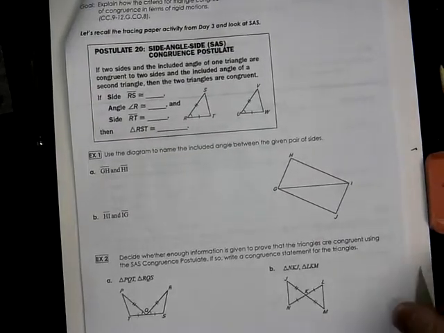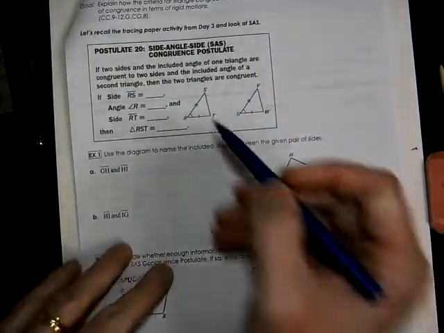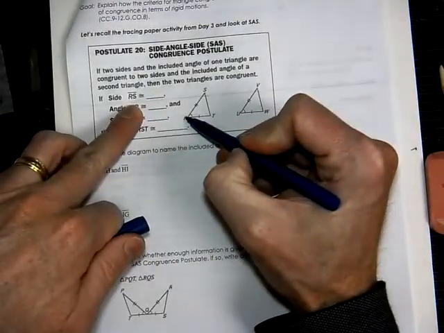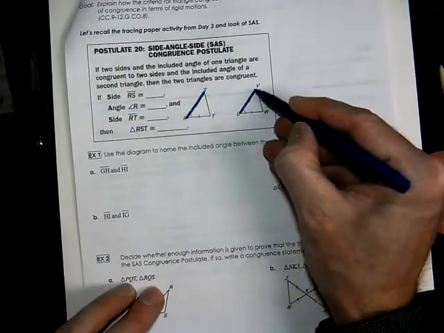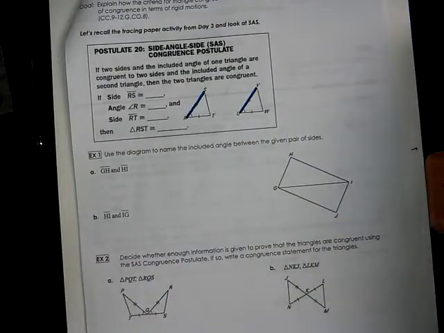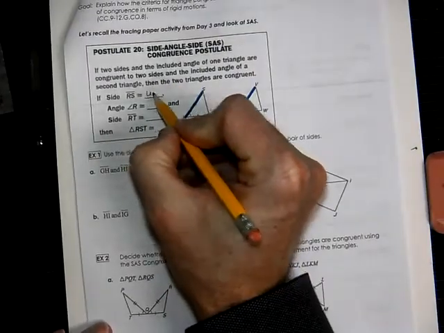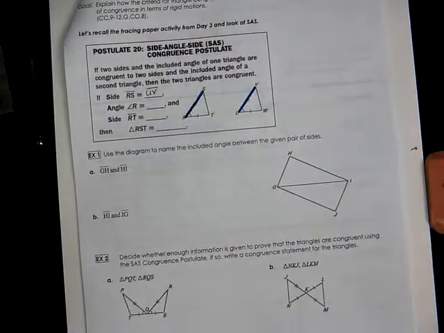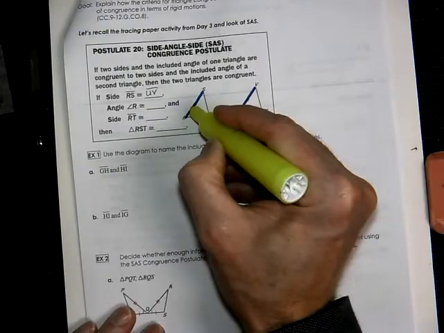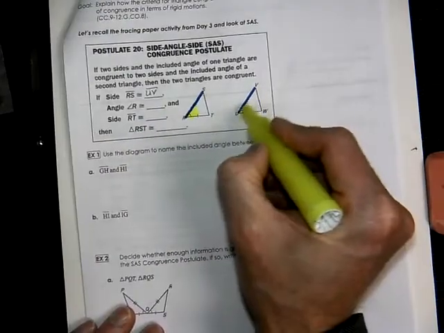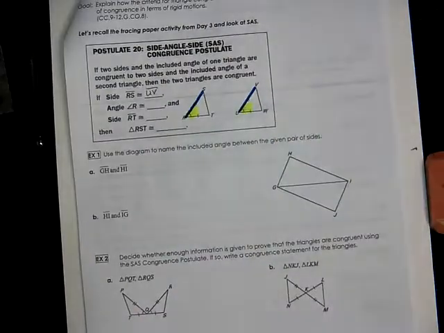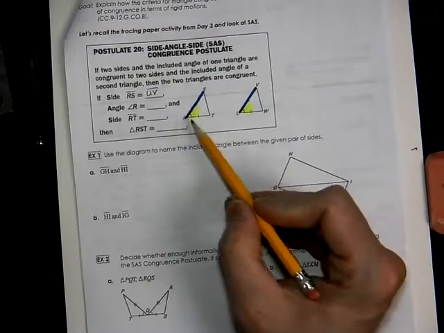So what we're going to compare here is RS, that's the 2 ticker side, that's going to match the 2 ticker side, which is UV. Angle R is going to match angle U. Now it's okay to use one letter because we don't have adjacent angles at that location.